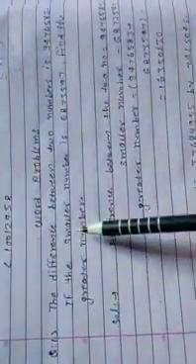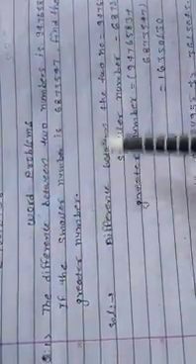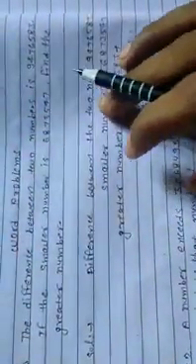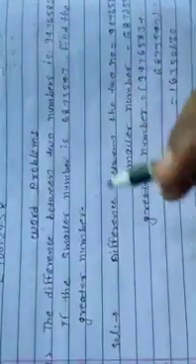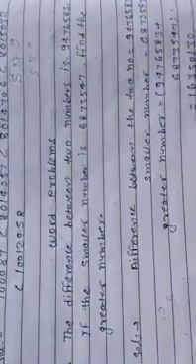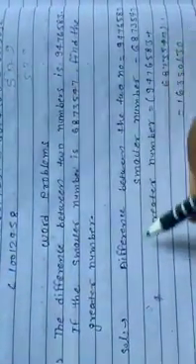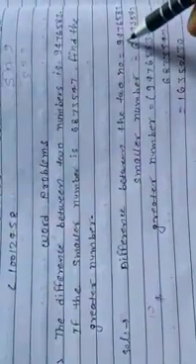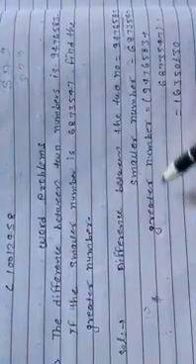That is the case. Now we will deal with word problems. The first question is, the difference between two numbers is this. If the smaller number is this, find the greater number. Suppose we have the difference of two numbers as 10, and the smaller number is 5. Then find the greater number. So that is the question.